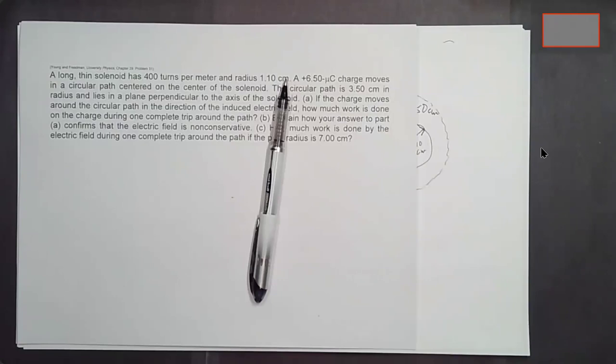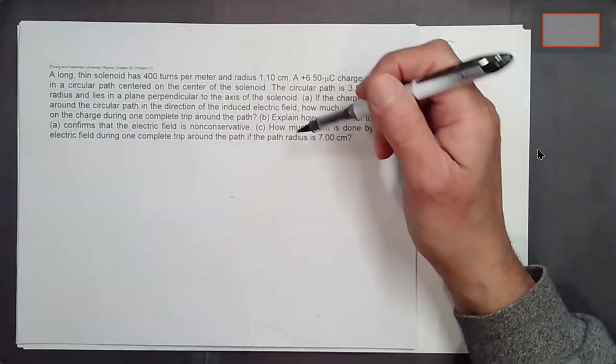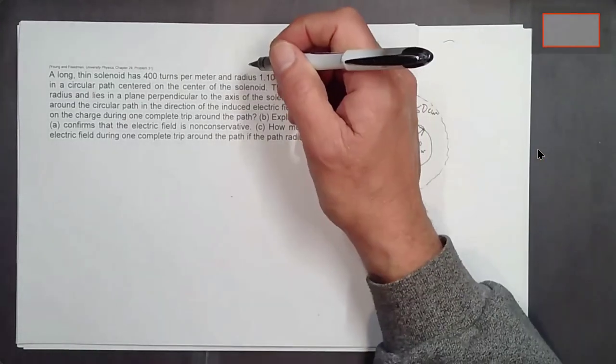Was problem 31. There it is. Oh, okay. I missed a sentence.